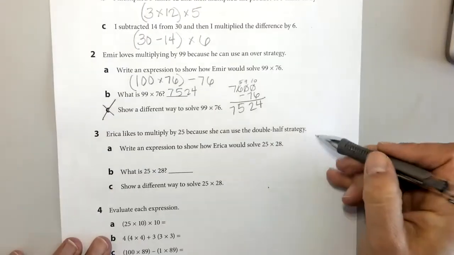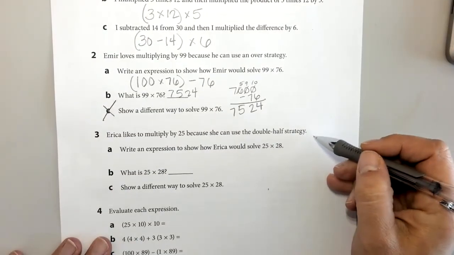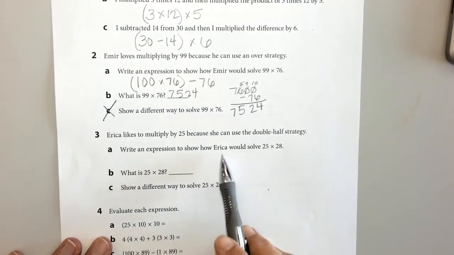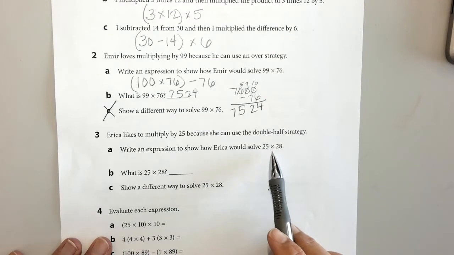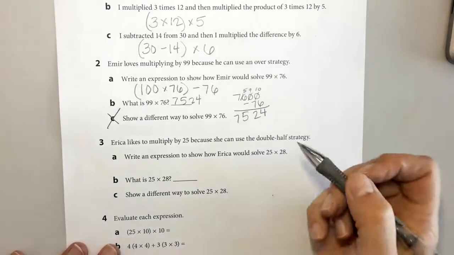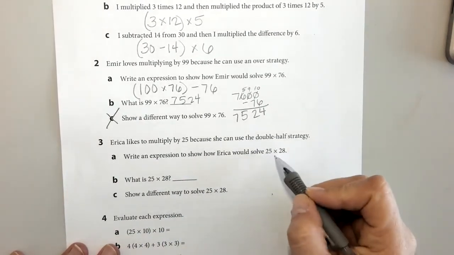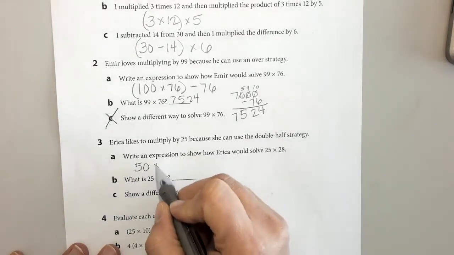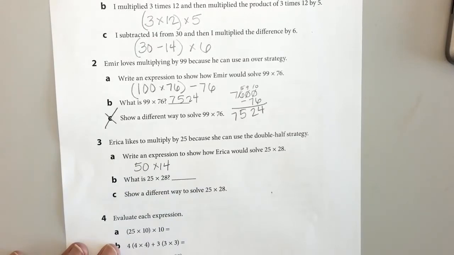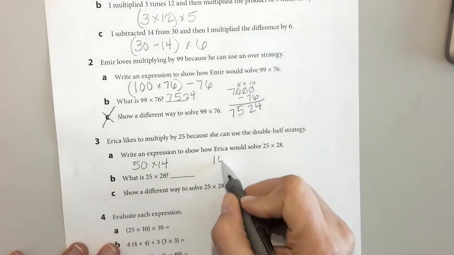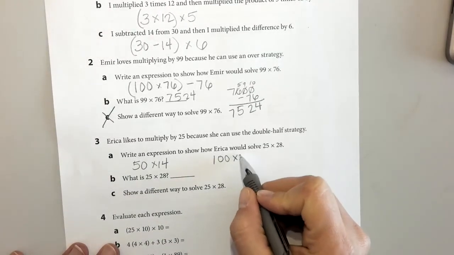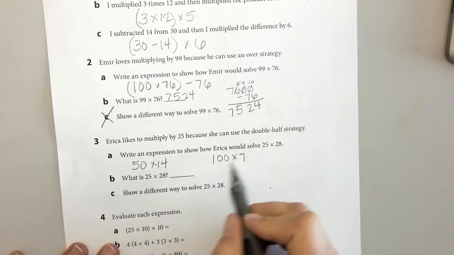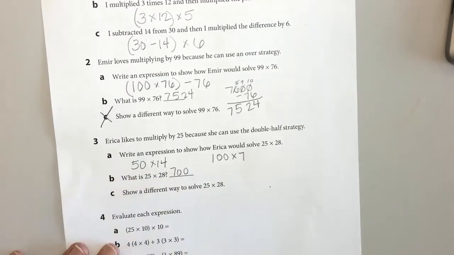Number 3. Erica likes to multiply by 25 because she can use the double half strategy. Write an expression to show how Erica would solve 25 times 28. Double and half. She's going to double 25 to 50 and half 28 to 14. She might also go one step farther and do 100 times 7. That might be another way. So 100 times 7 is 700.